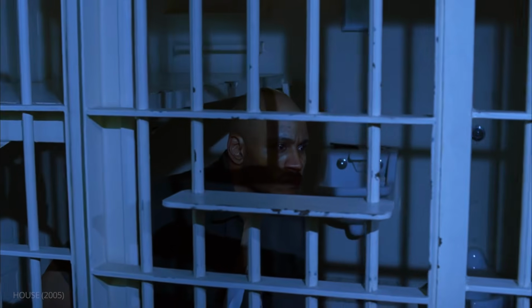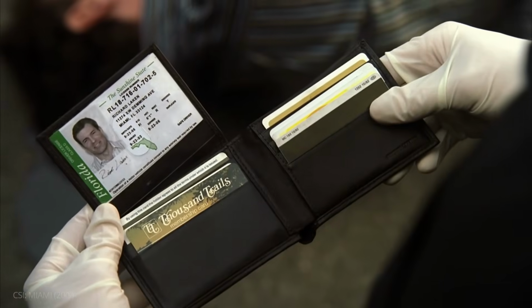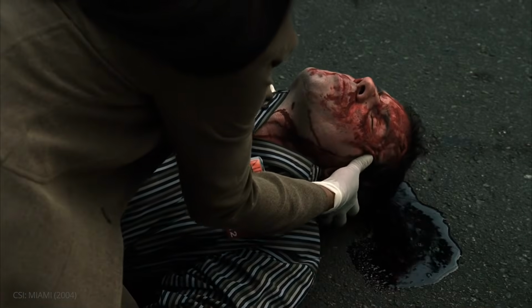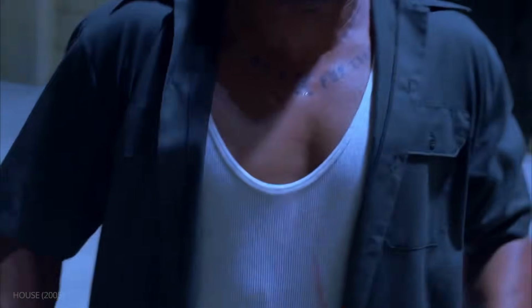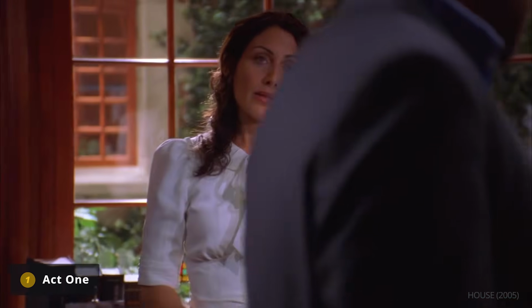In the teaser, the audience is presented with the problem that has to be solved by the end of the episode. In a crime show, this is the crime. In medical dramas, this is the patient. In Act 1, the primary characters learn about the problem, often seeing it may not be as simple as they thought.